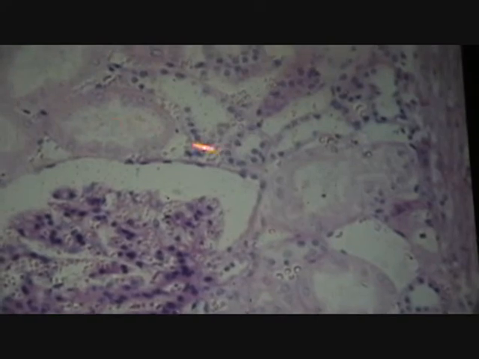And then for the collecting duct, nuclei virtually just about touching. And you see them all close together like that. There's actually a whole bundle of them. So you've got one over here. So that's completely different from the PTs and the DTs.